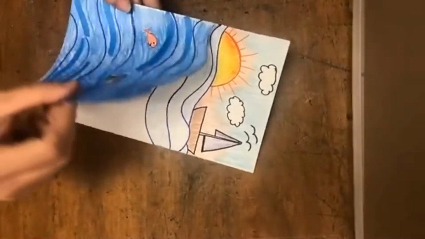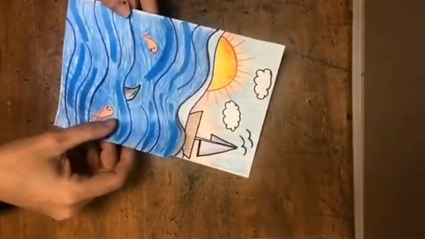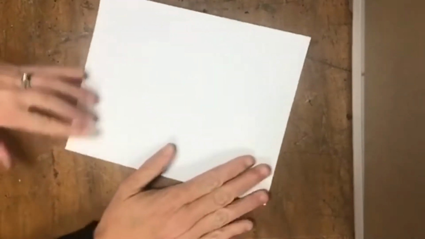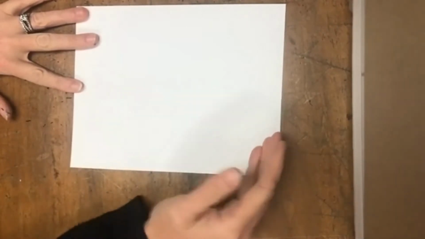Okay, I'm going to switch to my document camera and show you how we're gonna complete today's project. So we saw when I showed you the project that this is folded. This is a folded artwork, okay? What you need to do is take your piece of paper, and I'm gonna turn my paper this way so it's horizontal, long ways.